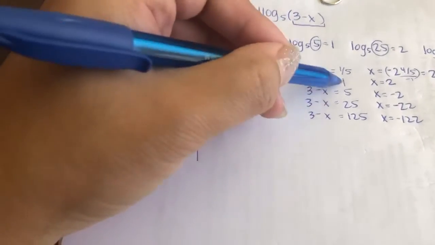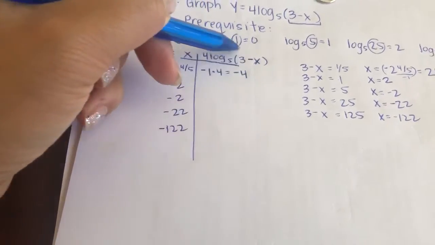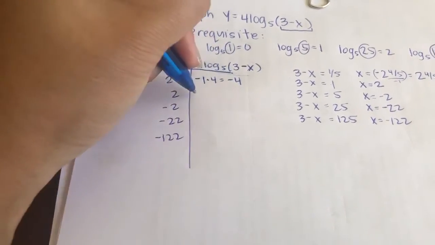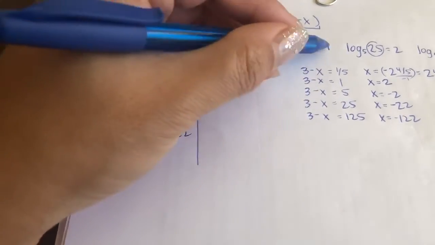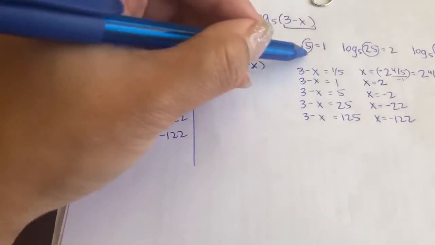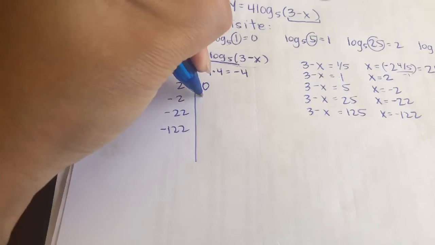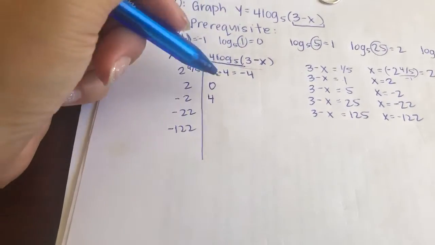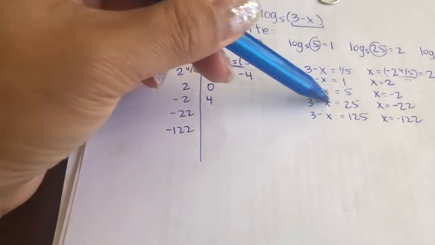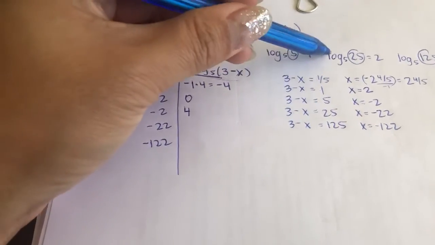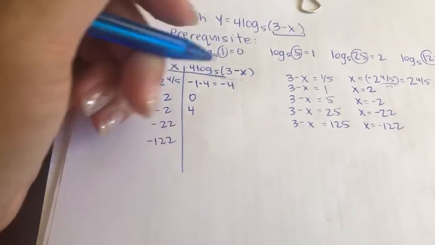Then you would plug in 2. The inside would equal 1, and log base 5 of 1 is 0, so 0 times 4 is 0. We plug in -2, we would get 5, so the logarithm part equals 1 because log base 5 of 5 is 1. 4 times 1 is 4. You're going to start seeing a pattern here. If we plug in -22, we end up with 25. Log base 5 of 25 is 2, times 4 is 8.